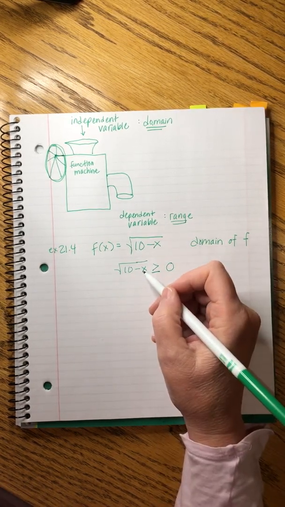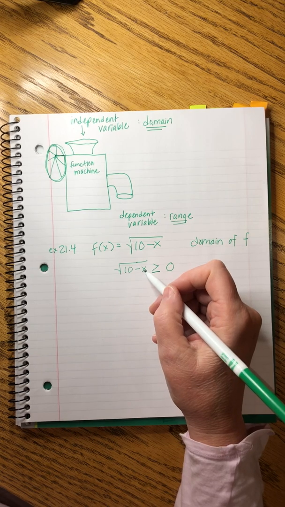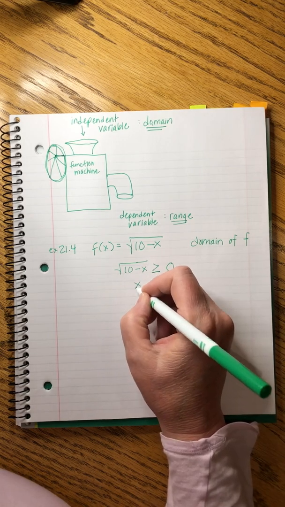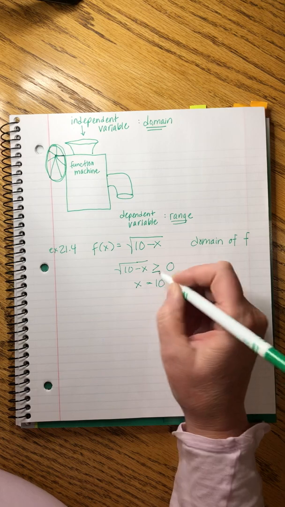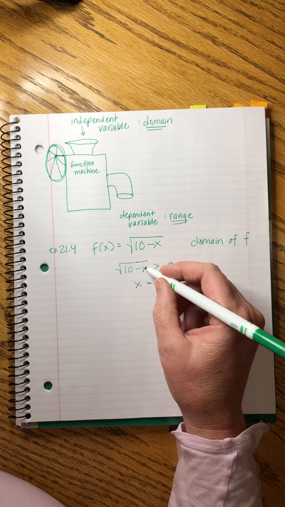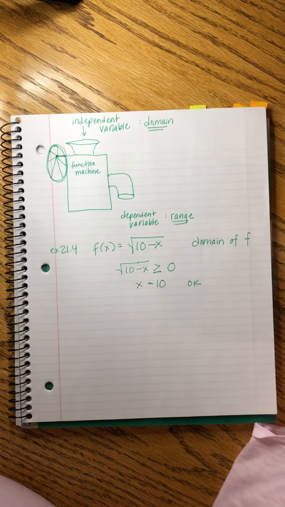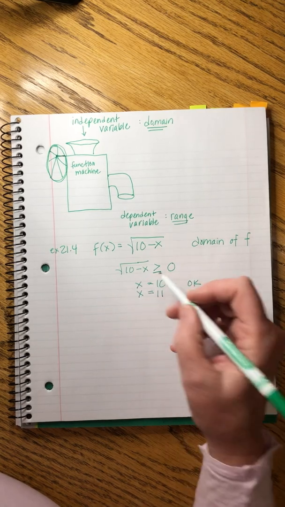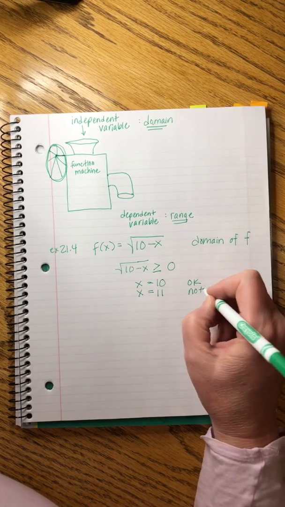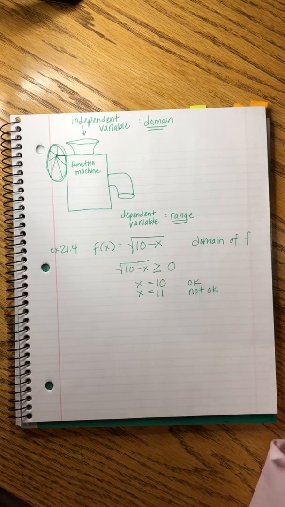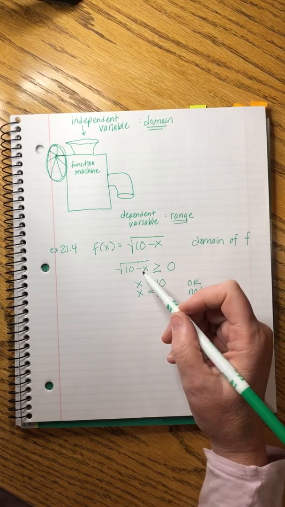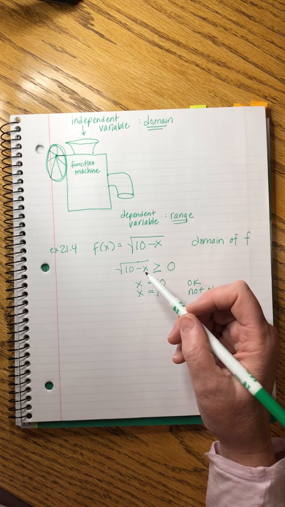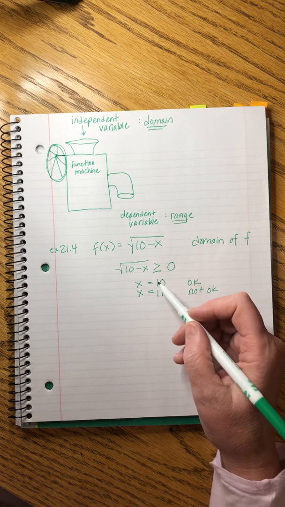But we can't let x get any bigger than 10, right? Let's think about that. If x was equal to 10, then this would be 10 minus 10, and that would be the square root of 0. That would be okay. But if x was 11, 10 minus 11, that would be negative 1. That would be not okay. So that means that our value for x has to be less than or equal to 10.